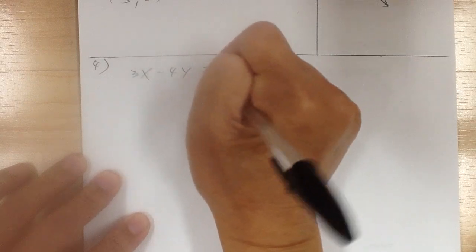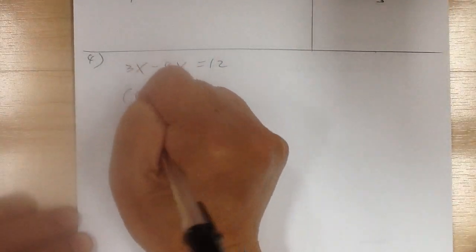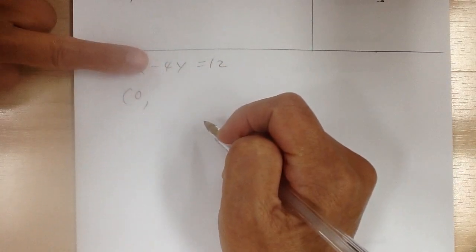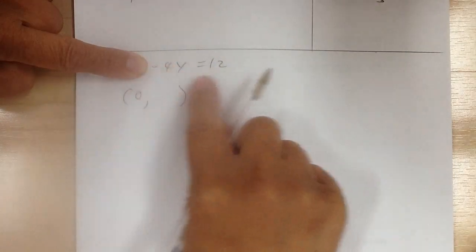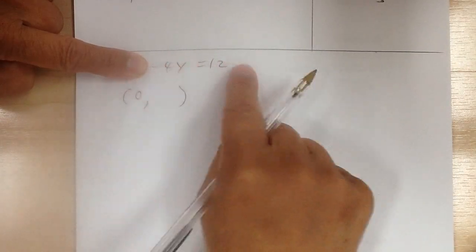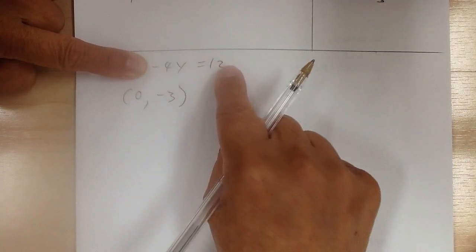Okay, you have 3x minus 4y equal to 12. So you can set x equal to 0. So if it's 0, you cover it up. Then you kind of have to do it mentally. So divide by -4. 12 divided by -4 on both sides. So you're going to get -3. Or you can just check. -3 times -4 gives you 12.